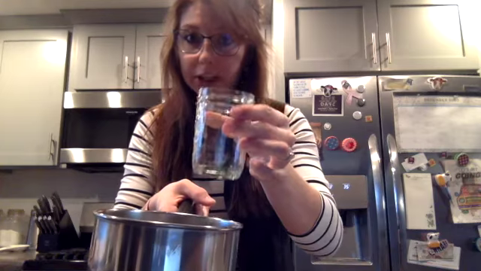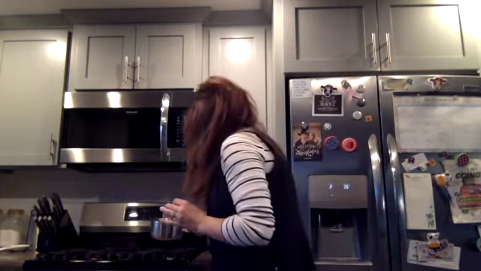Okay, once it's full, you're going to pour it into your pot because that's how much water you need, just enough to fill this, okay? You're going to go ahead and put it on the stove and you're going to let that boil.